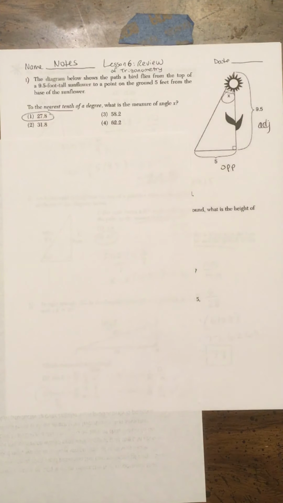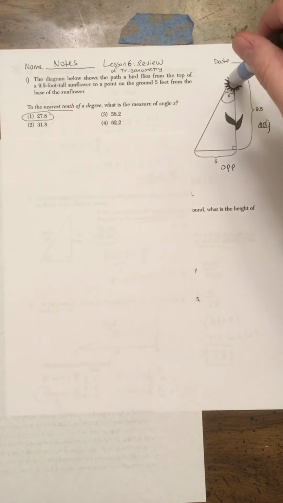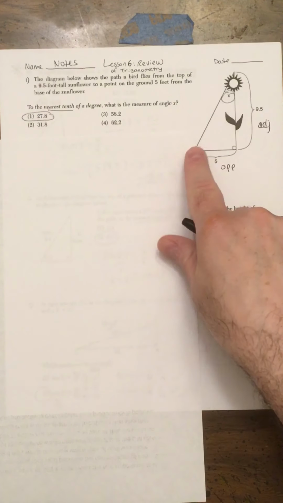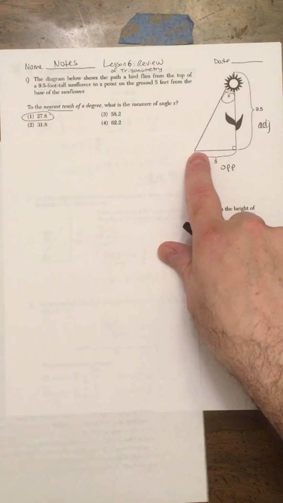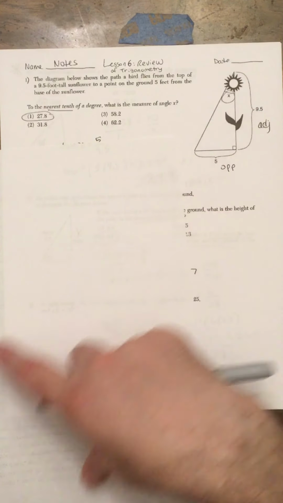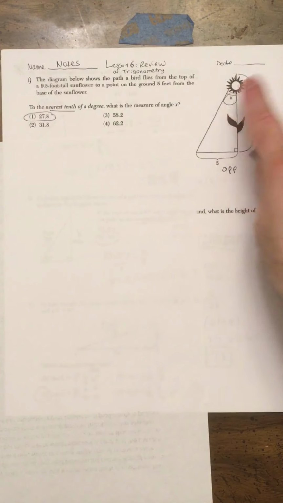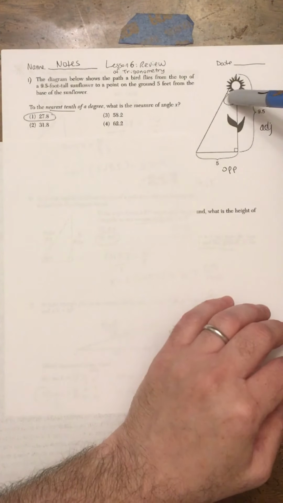Here we're given a diagram. The diagram shows the path that a bird flies from the top of a 9.5 foot tall sunflower to a point on the ground 5 feet away from the base of the sunflower. So they're showing this is 5 and that this is 9.5. It says to the nearest tenth of a degree, what's the angle measure x? So this is going to be our reference angle.